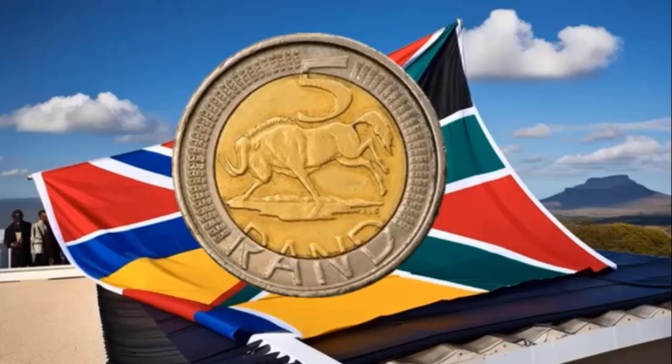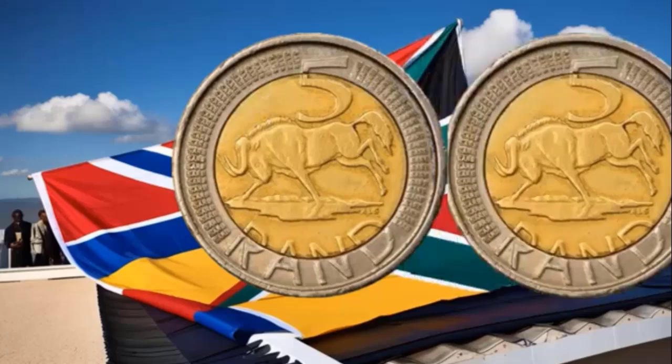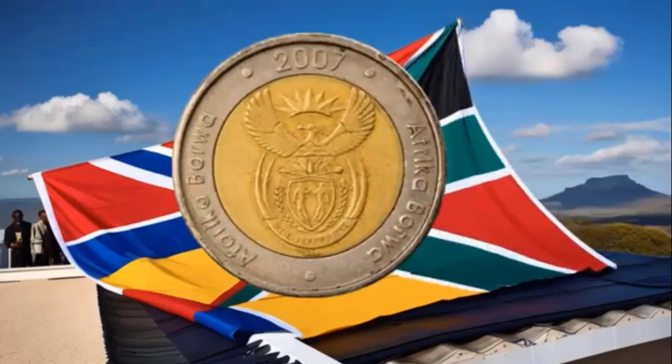And here's a gentle reminder before we wrap up: treasures like these don't come around often. History waits for no one, and coins like the 5 Rand 2007 can go from ordinary to legendary in the blink of an eye. It's not just about owning a coin, it's about being part of a legacy, preserving a moment in time, and maybe, just maybe, discovering a fortune hidden in plain sight.